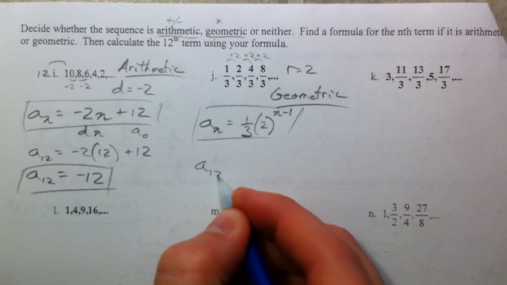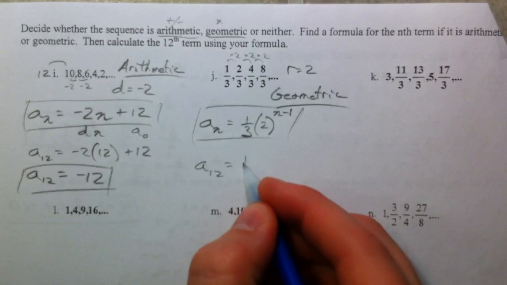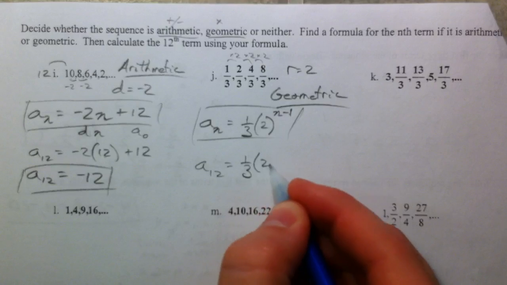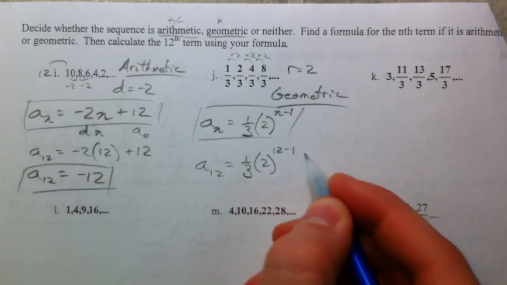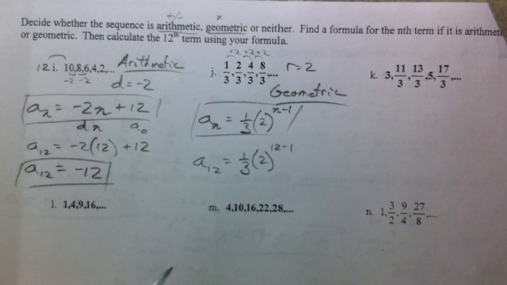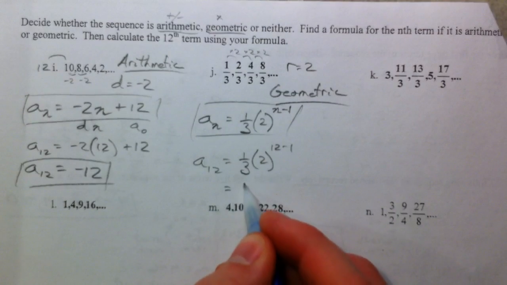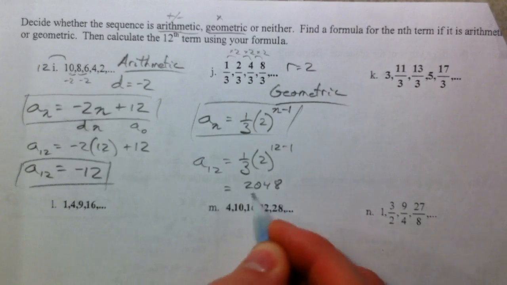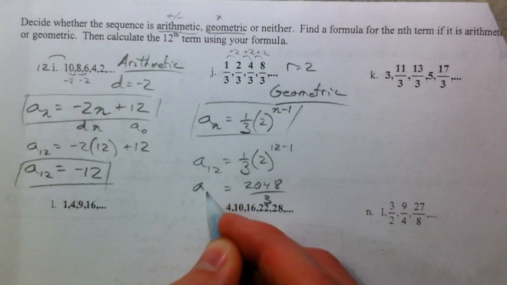And to find the 12th term, we can plug in 1/3 times 2 to the 12 minus 1. And we get 2,048 thirds.